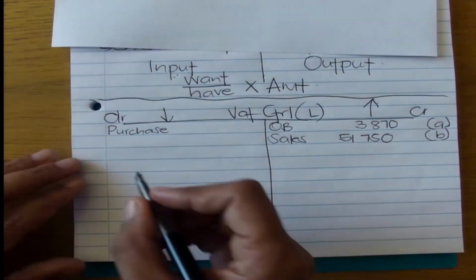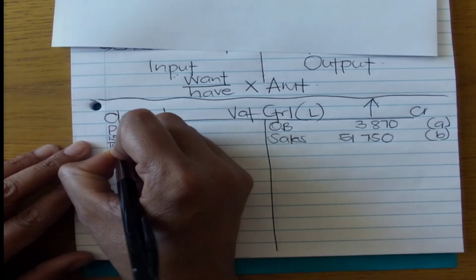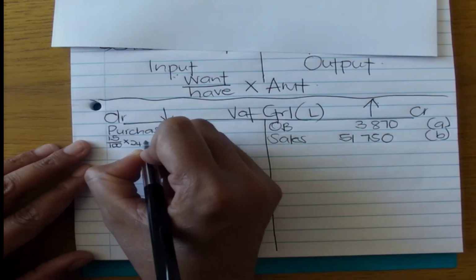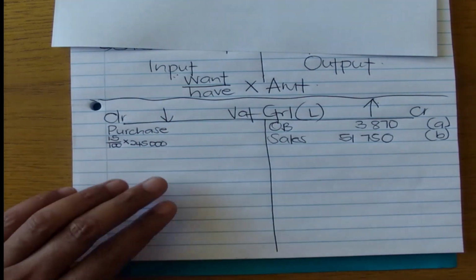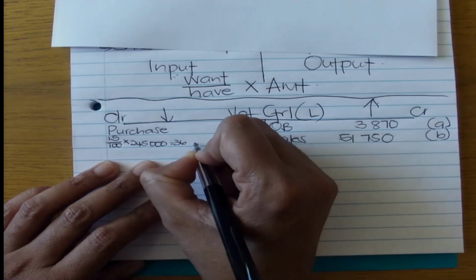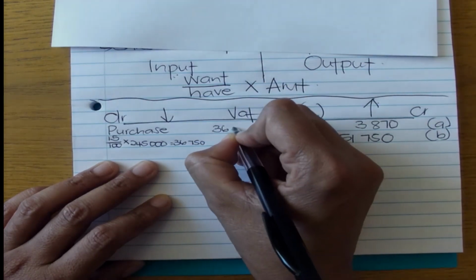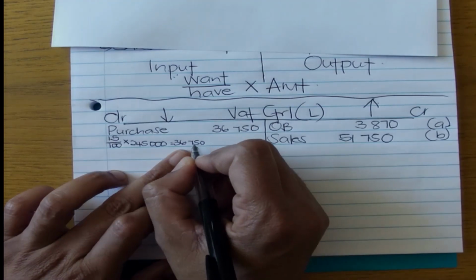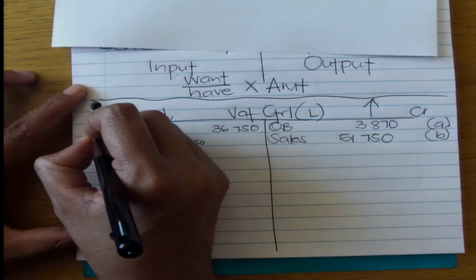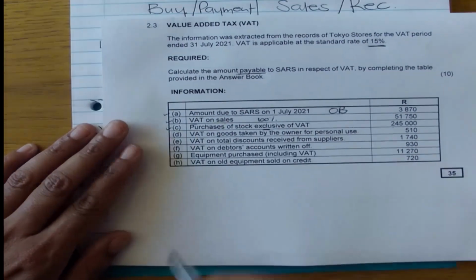What is our formula? What I want, 15%. What do I have? I have 100%, and then I multiply it by the amount I am given, 245,000, and my answer that I get is equal to 36,750. So my amount for purchases will be 36,750. This 36,750 represents the VAT, the 15%. Okay, so this is C. So we are done with A, we're done with B, we're done with C. Now we're going to do D.